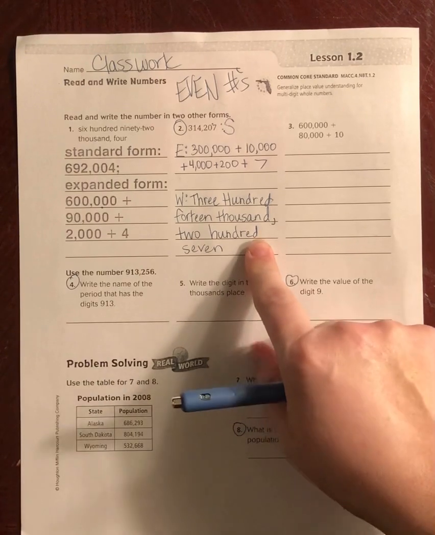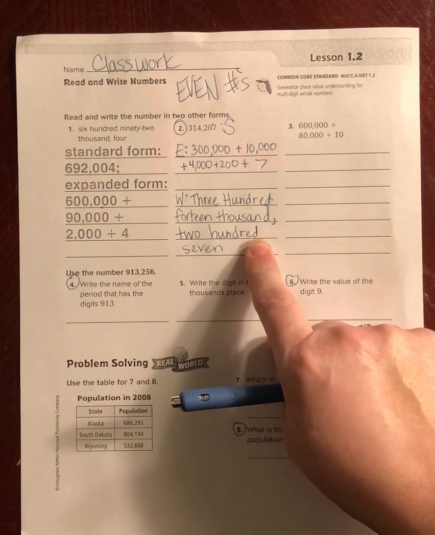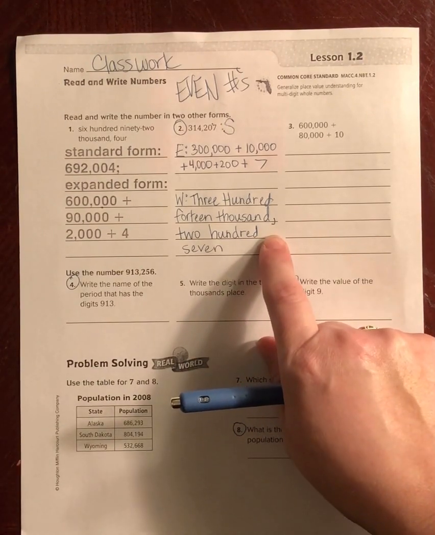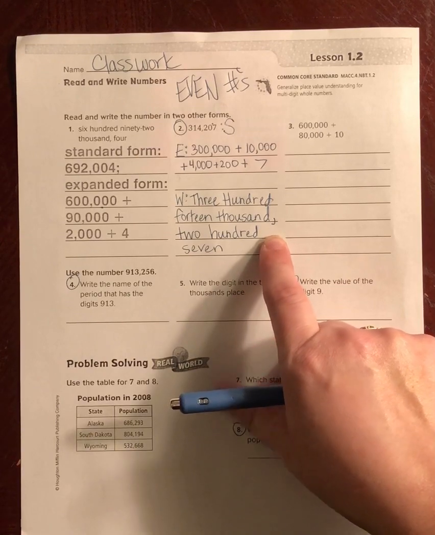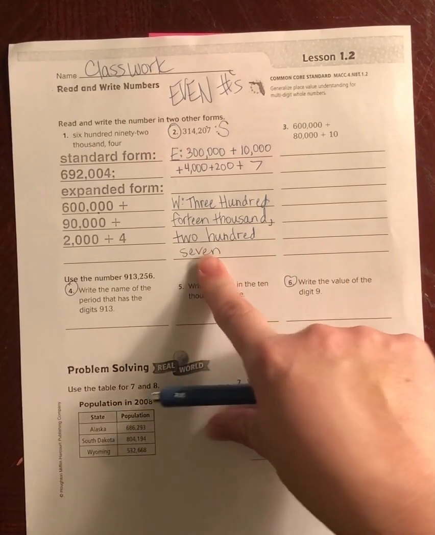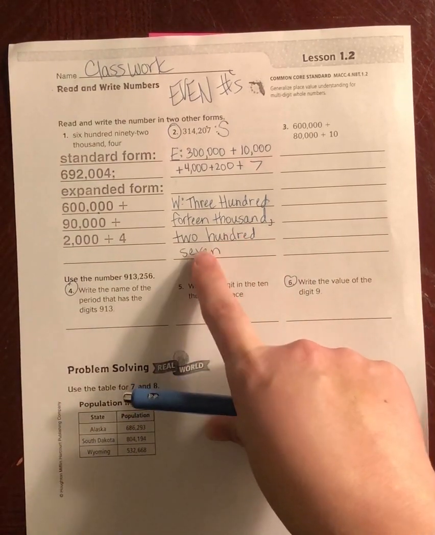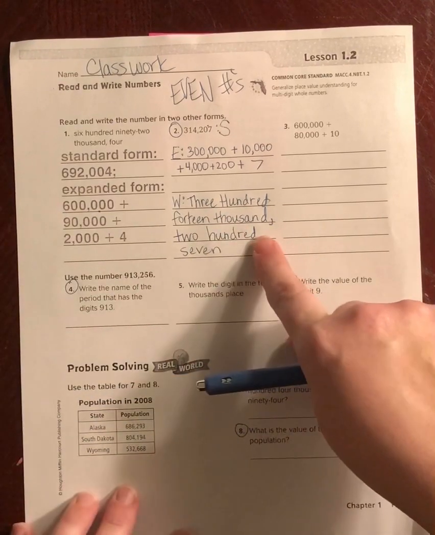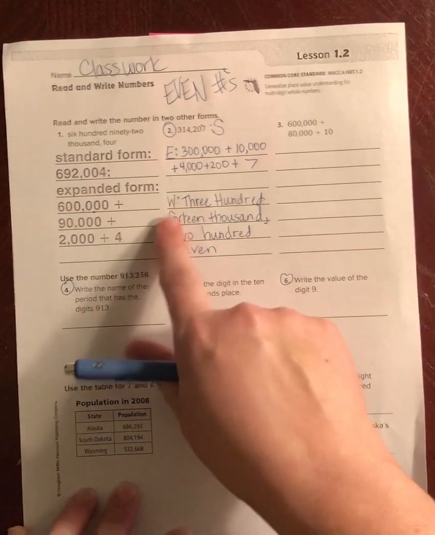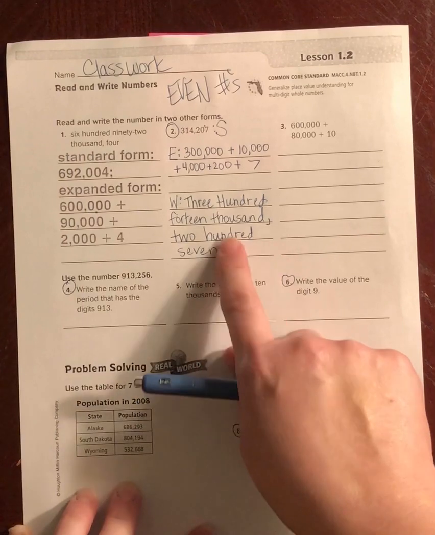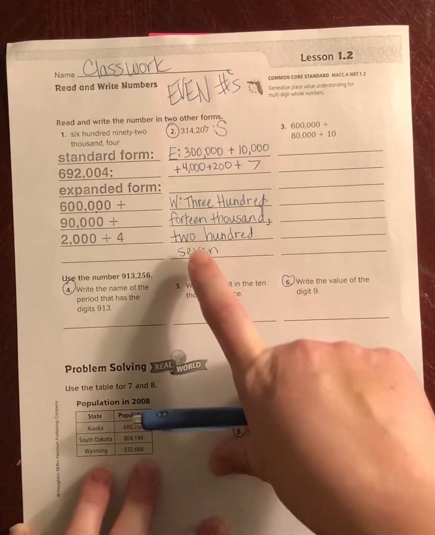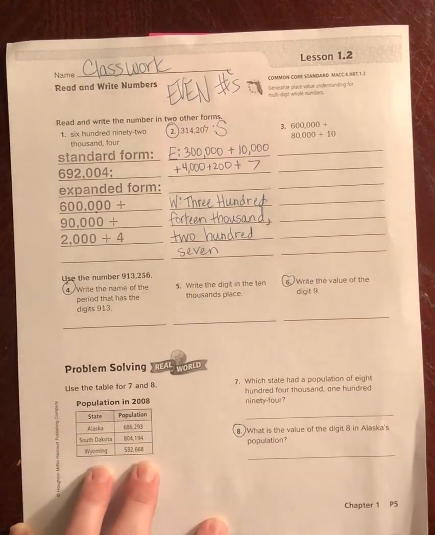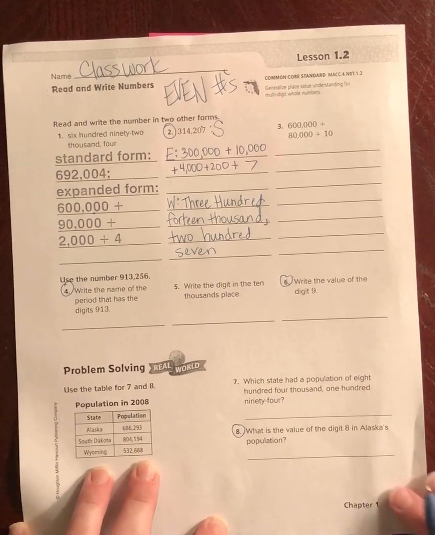Remember, we do not have the word "and" because "and" will show us that it is a decimal number, which changes the value drastically. So we do not have the word "and" when we write it in word form. If you have the word "and," you need to give yourself half credit because we need to make sure that we really focus on not including that in our different forms.